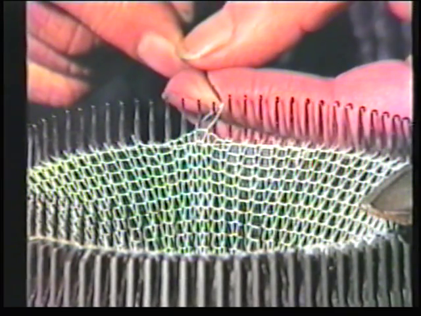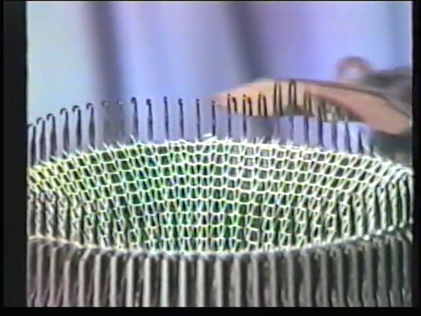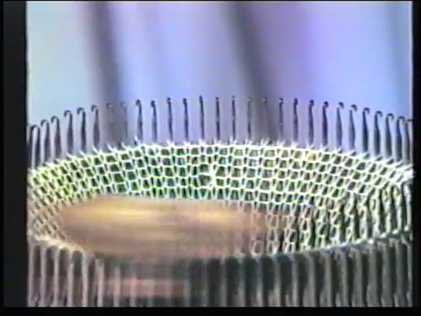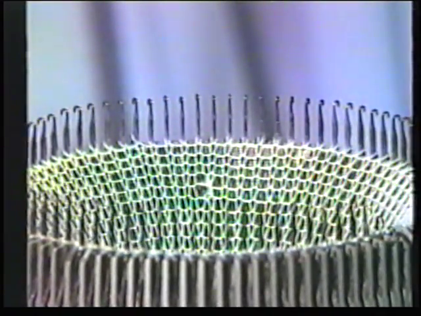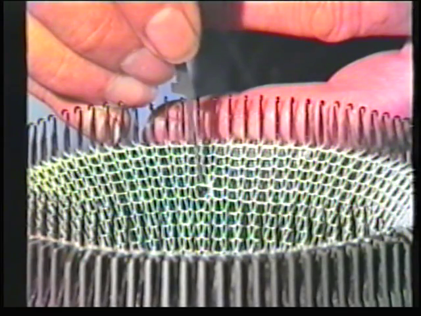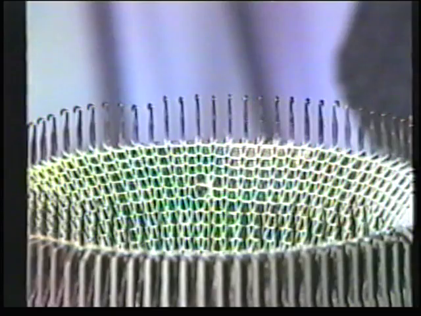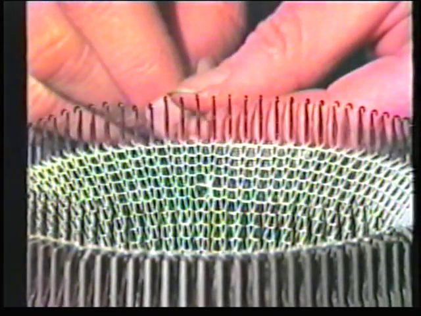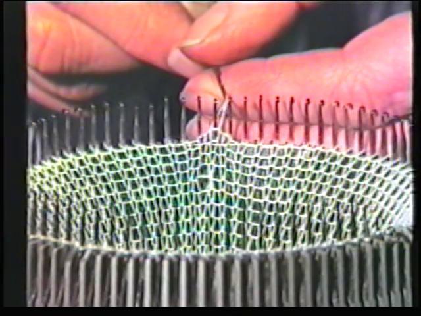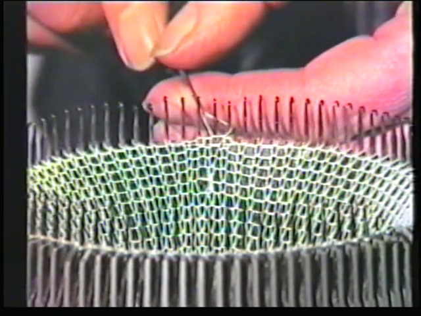The first part is where a loop is spread over an adjacent needle as well as its own. And the second is a double spread, where the loop is spread not only over its own needle, but over needles on each side of it.